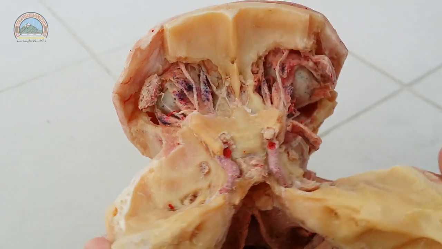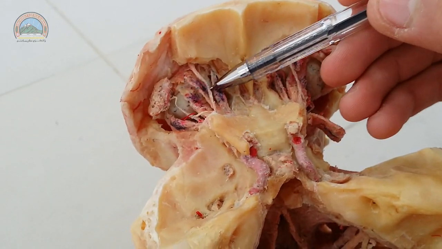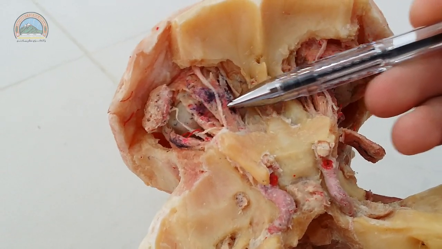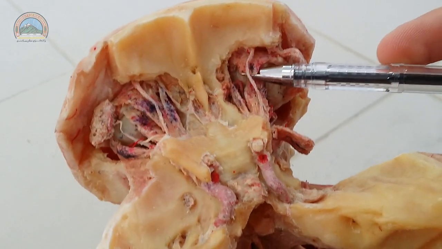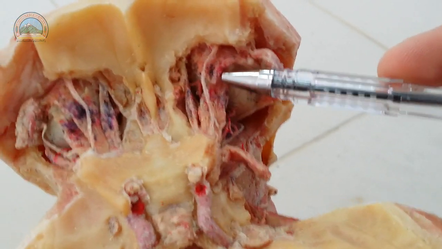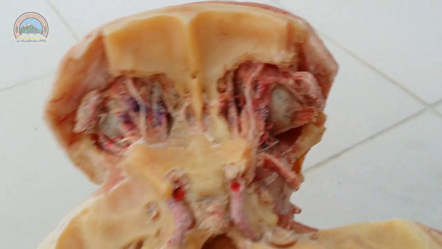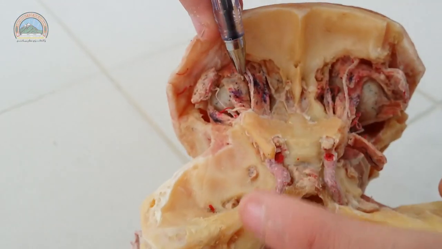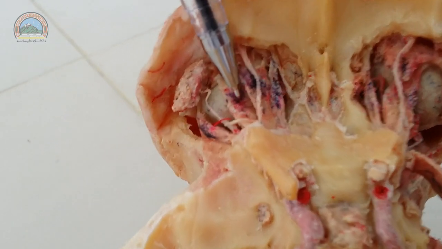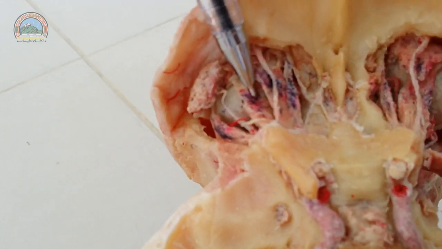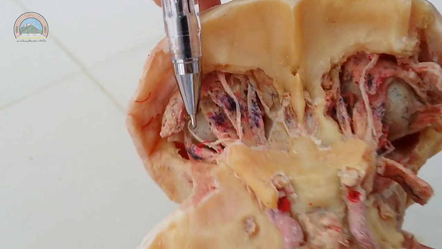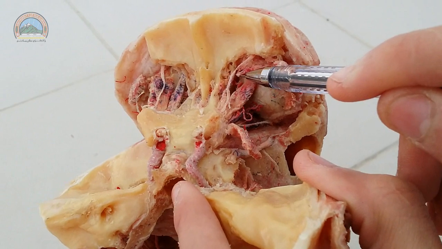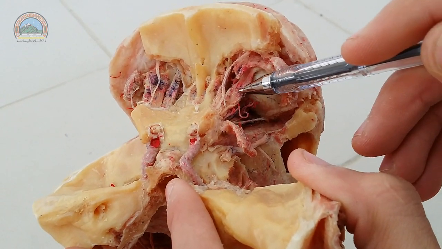This muscle is the levator palpebrae superioris. Also, this is a cut version of it. Under the levator palpebrae superioris, if you remove it, you can see the superior rectus muscle. Here you can see it. Levator palpebrae superioris, and this is superior rectus.